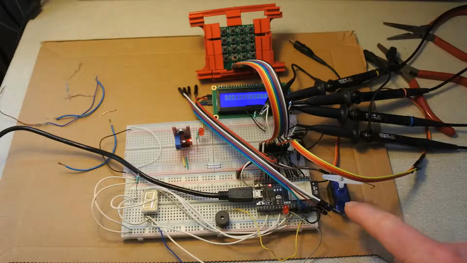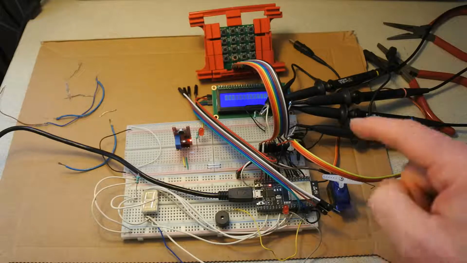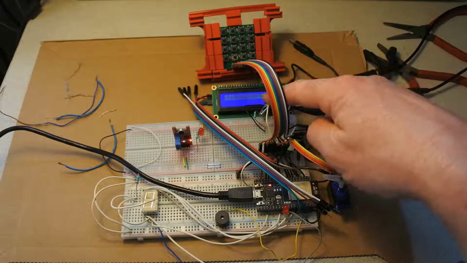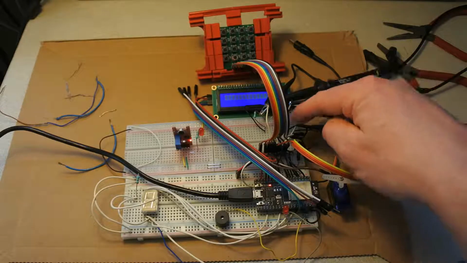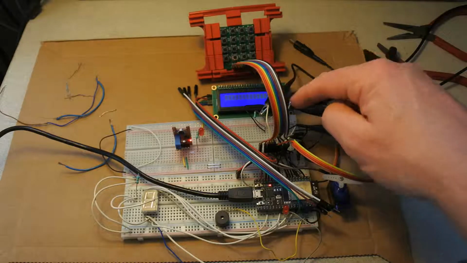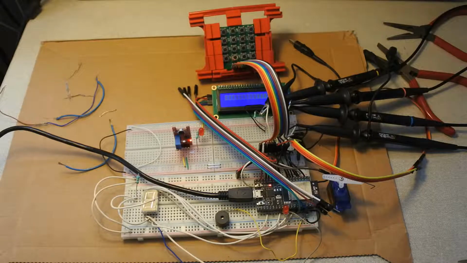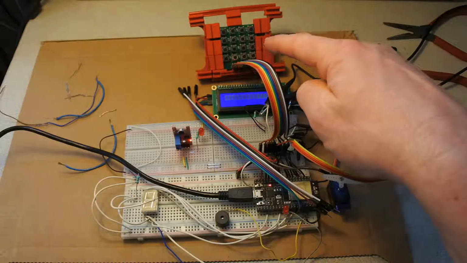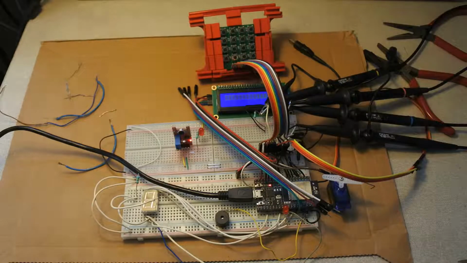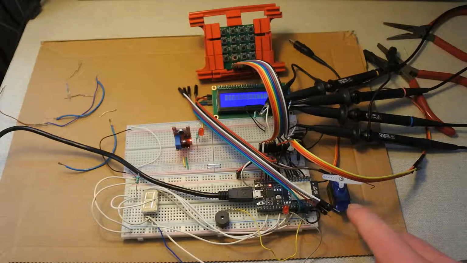Servo motor, pulse modulation, LCD via I2C, and LDR at the back here via GPIO, and a keypad, which is currently the focus. Servo motor should work always, but doesn't.